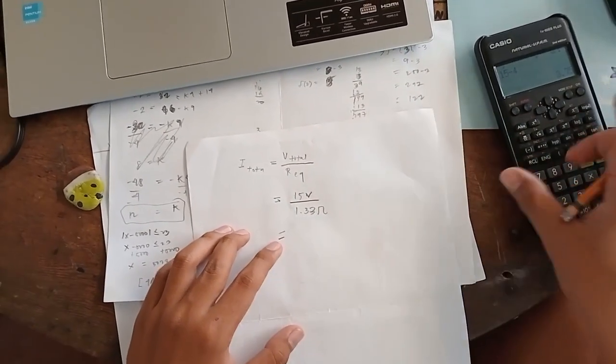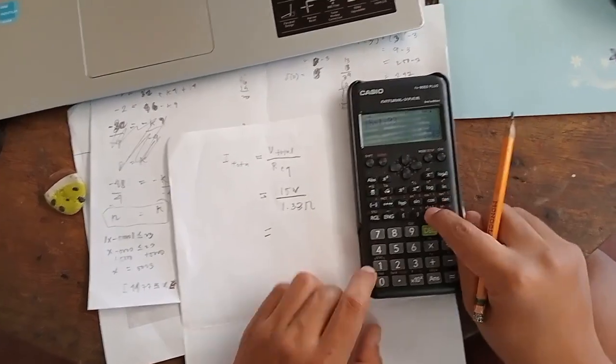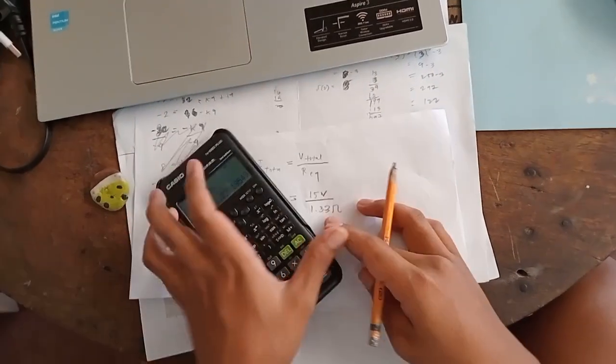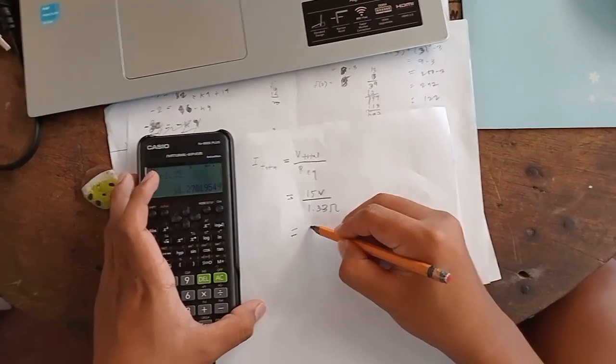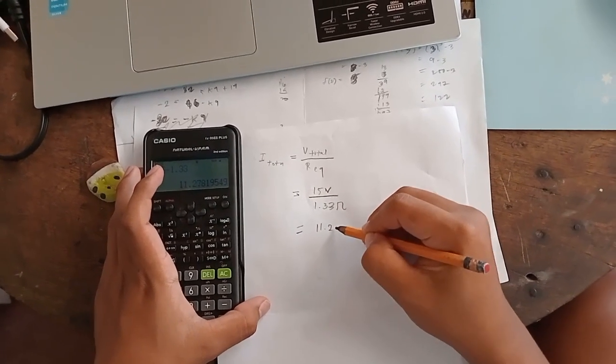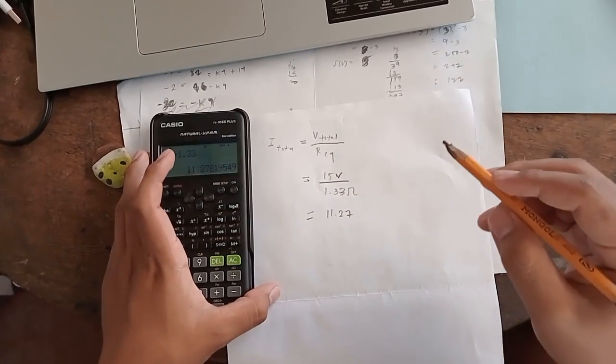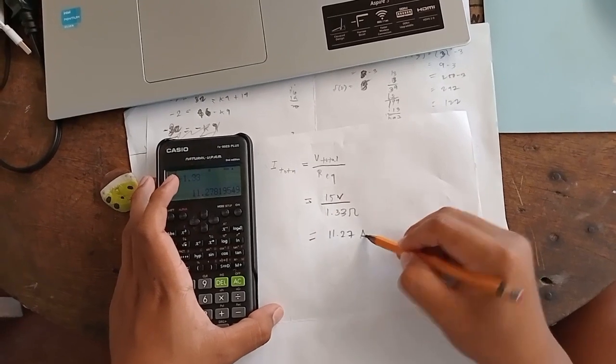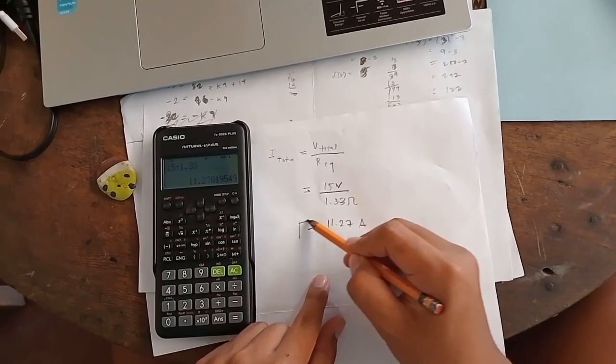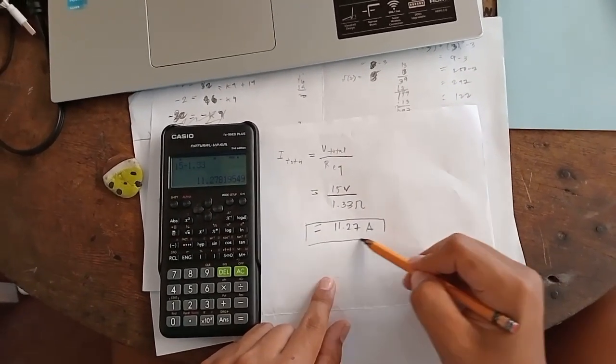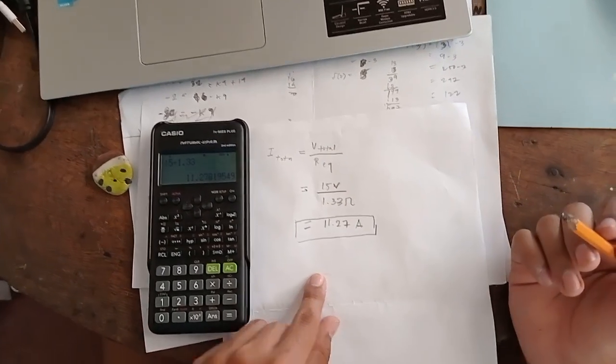Then we divide it. The answer is 11.27 amperes. This is the total current of the parallel circuit. Hope you learned something, and that's all.